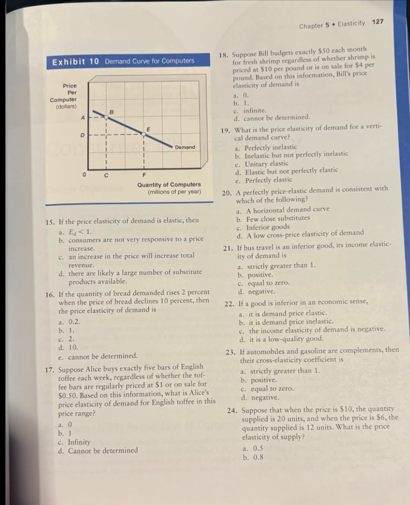16. The quantity of bread demanded rises 2% when the price of bread declines 10%, then the price elasticity of demand is A. 0.2, B. 1, C. 2, D. 10, E. can't be determined. 17. Suppose Alice wants to buy 5 bars of English toffee each week, regardless of whether the toffee bars are regularly priced at $1 or on sale for 50 cents. Based on this information, what is Alice's price elasticity of demand for English toffee in this price range? A. 0, B. 1, C. infinity, D. can't be determined.